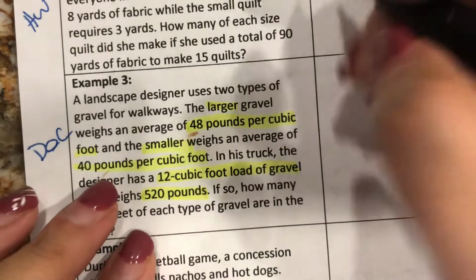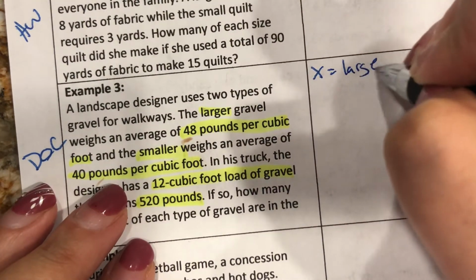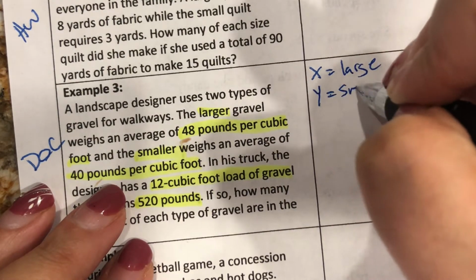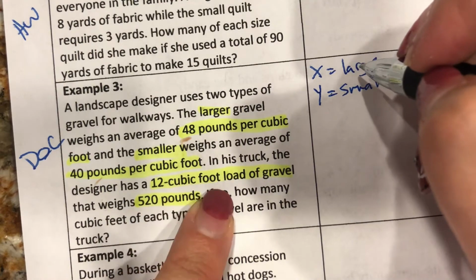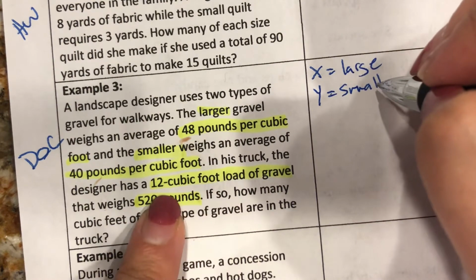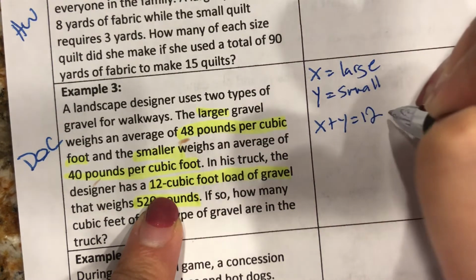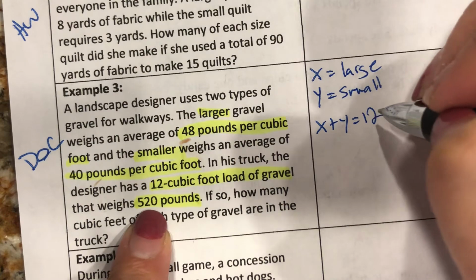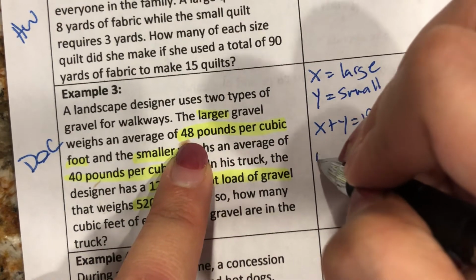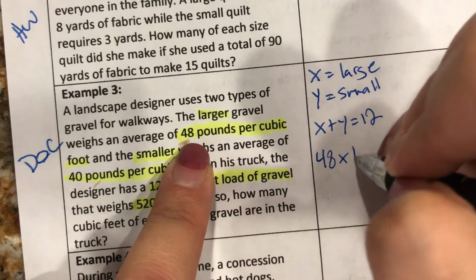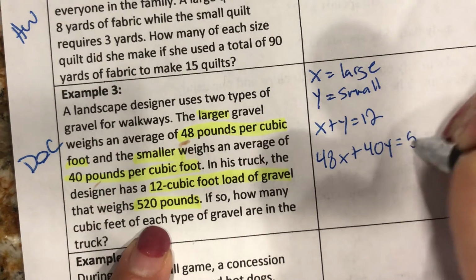So I'm going to set X to equal the large and Y equals small. Again, if I add both of my two, large and small, it has to be 12. So X plus Y equals 12. And the weight is 520. So X was 48, so 48X plus 40Y equals 520.